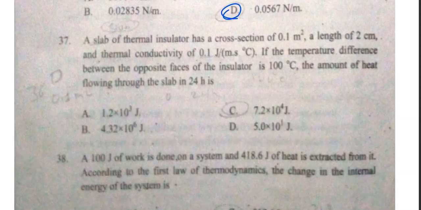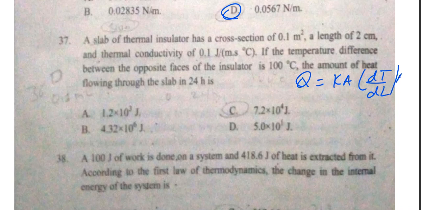Question 37. A slab of thermal insulator has a cross-sectional area, length 2 cm, and the thermal conductivity of this much. If the temperature difference between the opposite faces of the insulator is this much, the amount of heat flowing through the slab in 24 hours is... So, there is a general equation of conduction. The general equation of conduction is given by K times area times dT by dl times change in T.